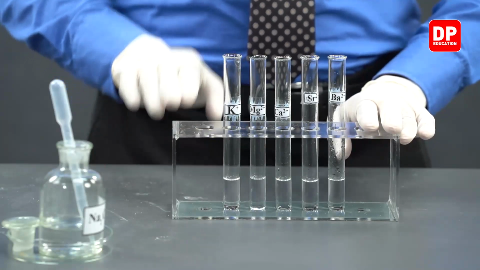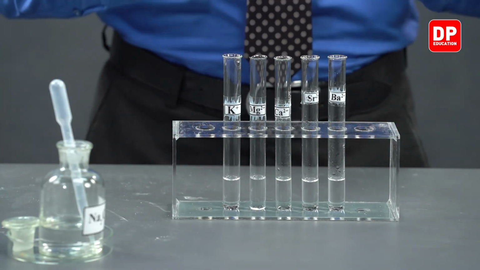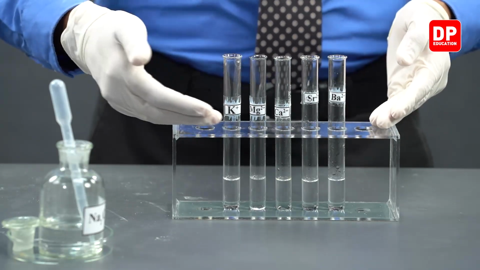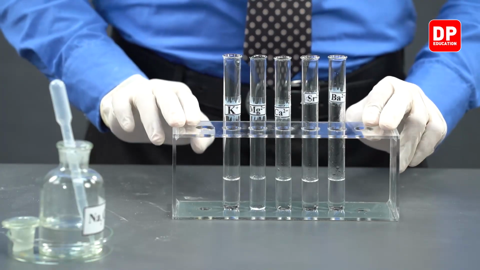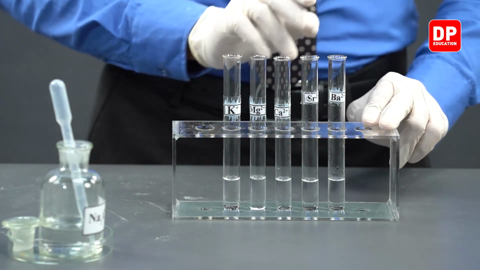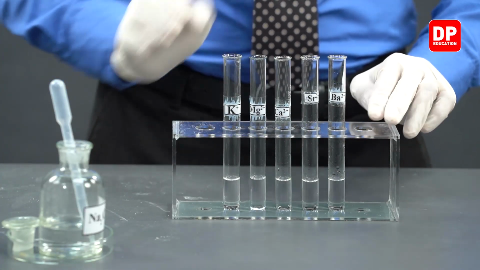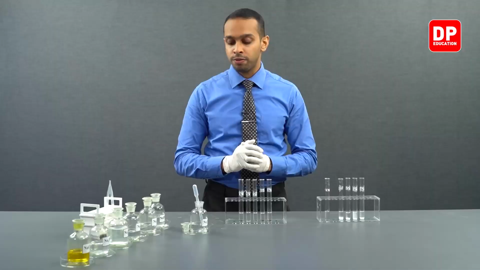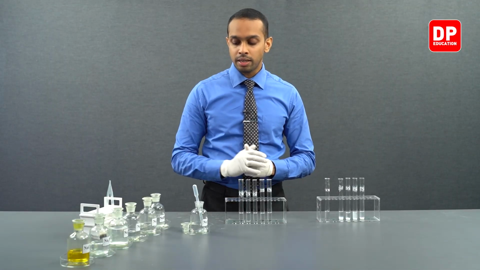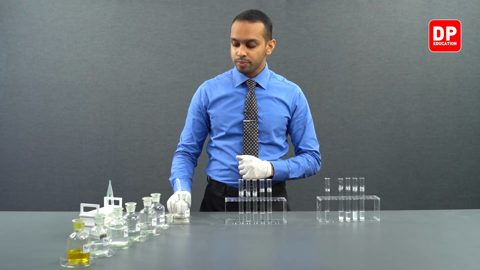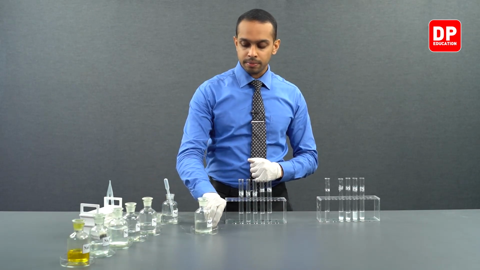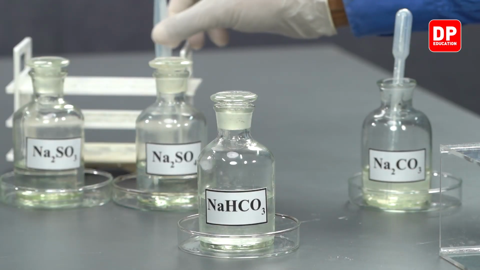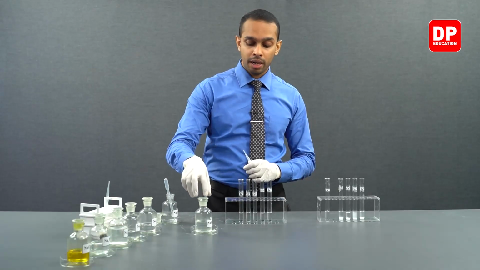Here, you can see 5 different test tubes. We have taken these cation solutions that are labeled here: potassium, magnesium, calcium, strontium, and barium cation solutions taken into these 5 different test tubes. To that, let's add sodium bicarbonate.